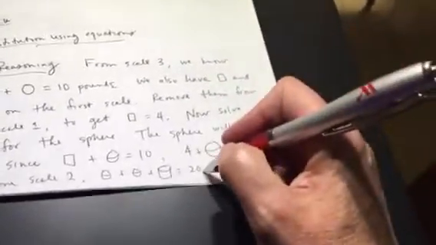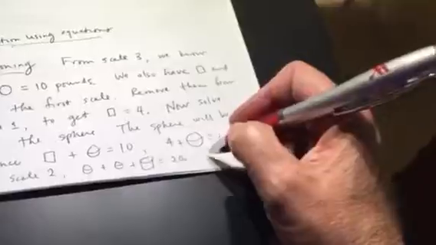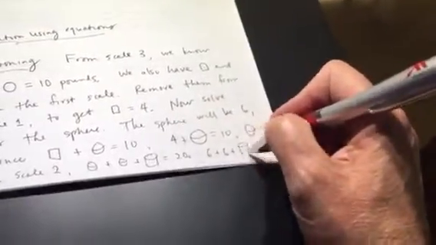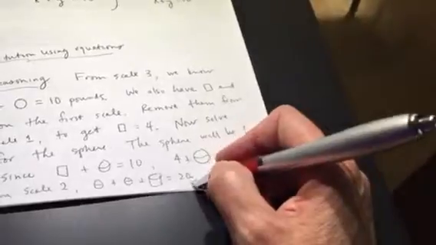So 6 plus cylinder is 20. The cylinder will be 8. I'm running out of space at the bottom of this page, so 6 plus 6, and so that's, be careful on the test, make sure you write enough. 6 plus 6 plus cylinder is 20, and so the cylinder is going to be 8.